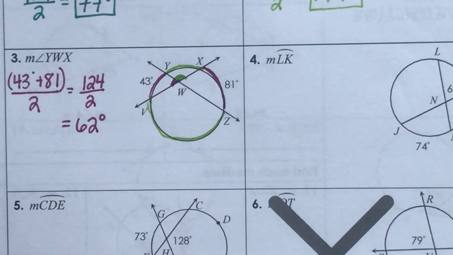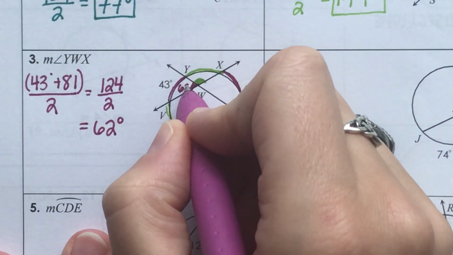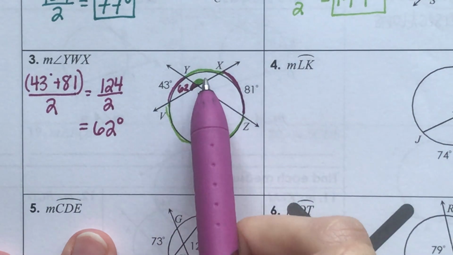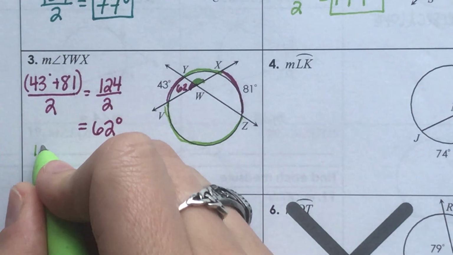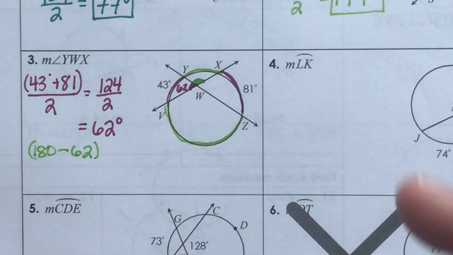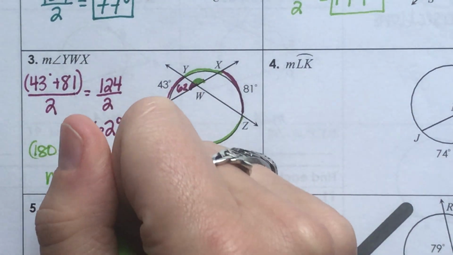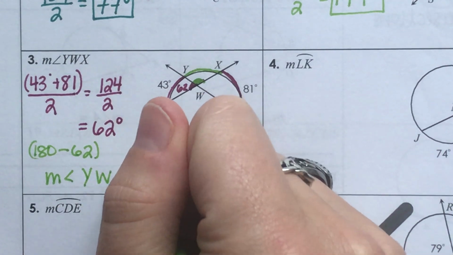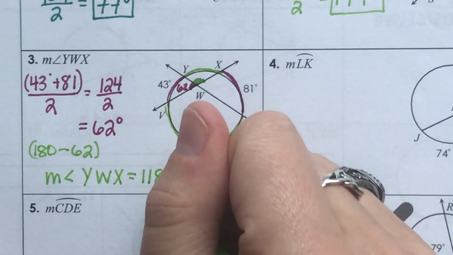So I should probably zoom this in just a little bit here. So this little piece right here is 62. And if that's 62, to find the green angle that's next to it, I'm going to take 180 and subtract 62 from it. And when I do that, that's going to give me what's left over, this green angle. So the measure of angle YWX is 118 degrees.